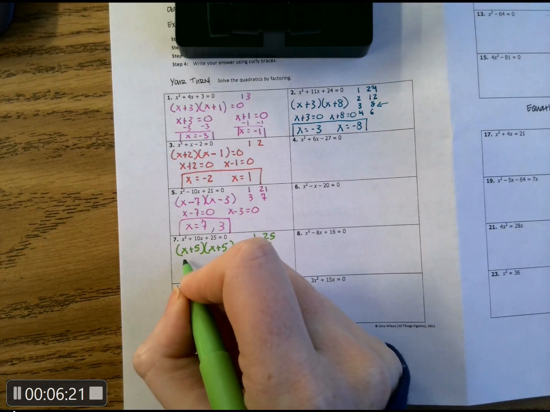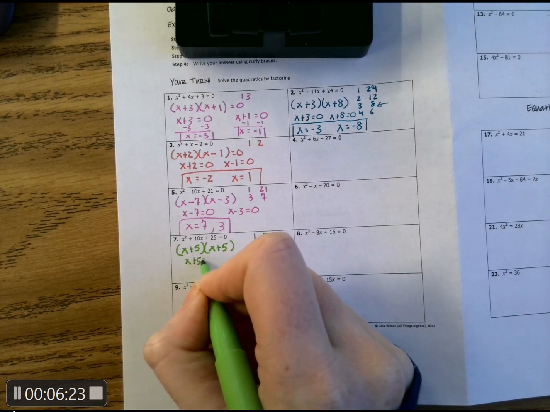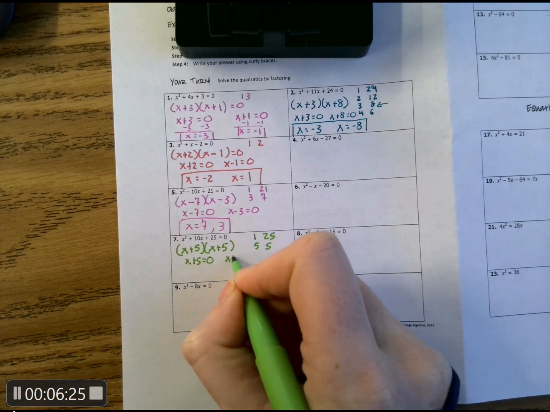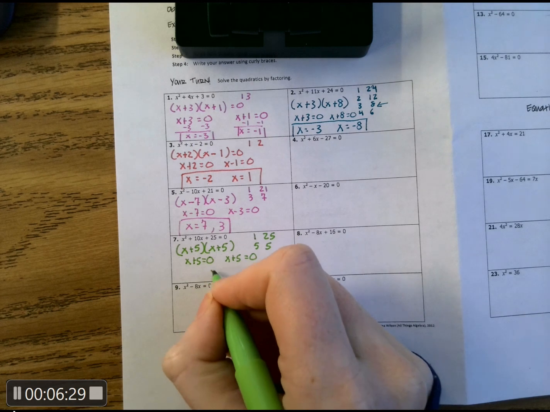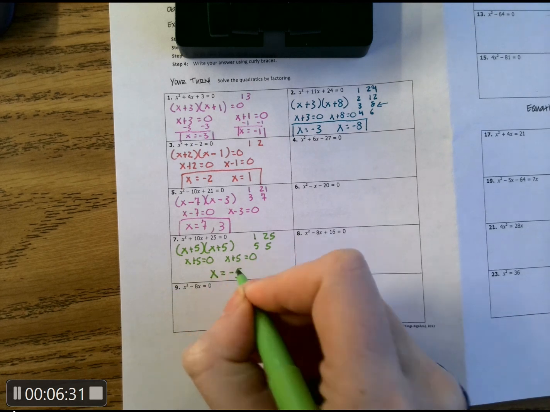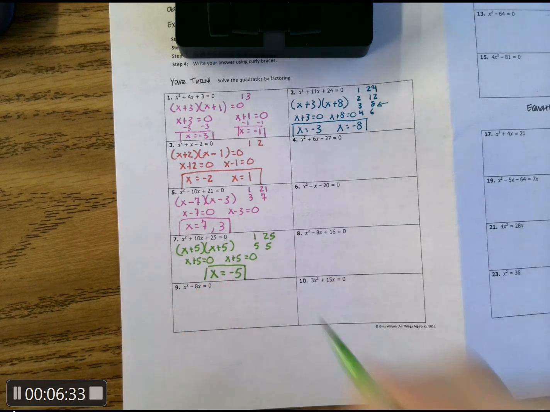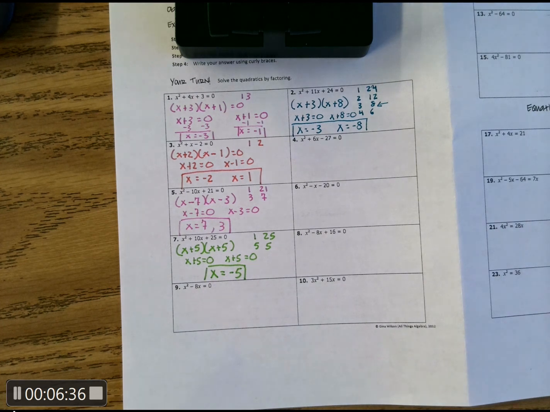And so, when we set our parentheses equal to 0, we get the exact same answer. And so this one actually only has one solution. X equals negative 5. Alright.